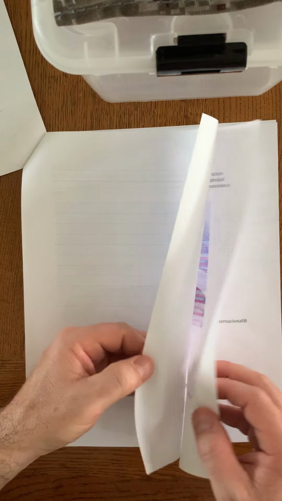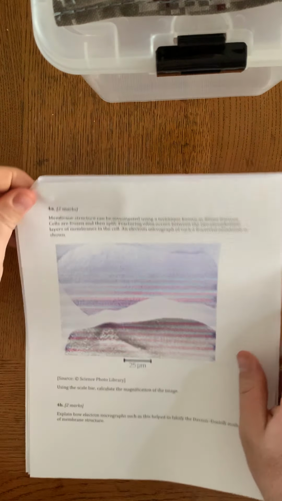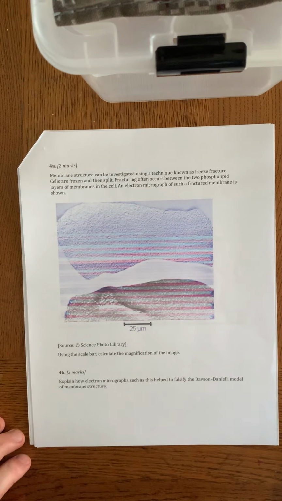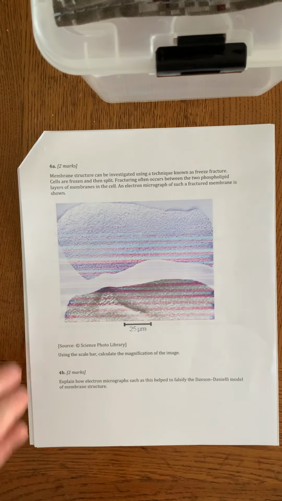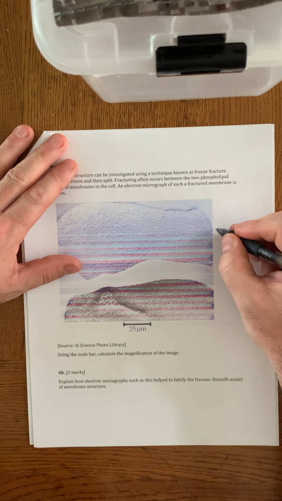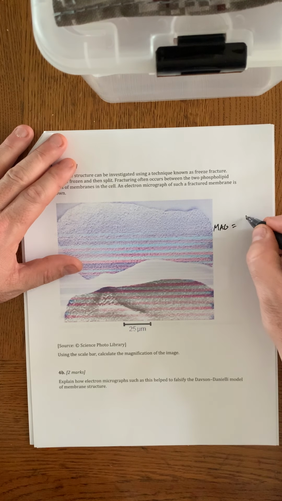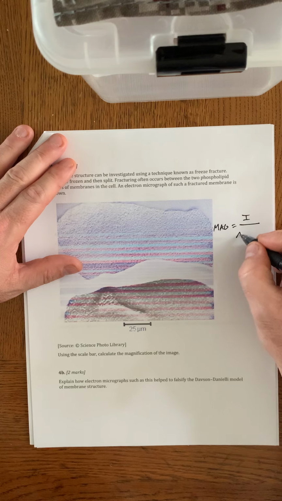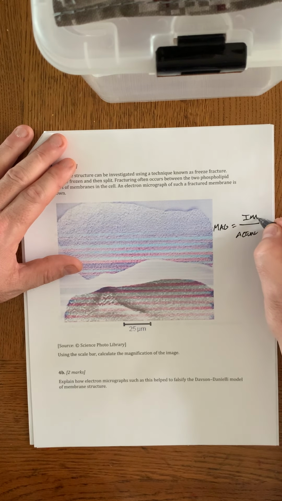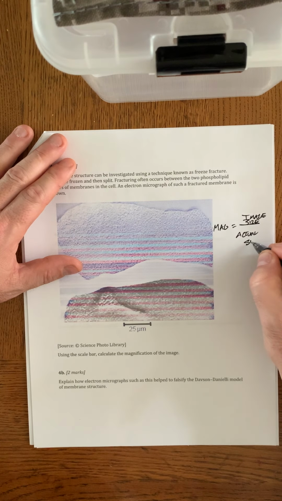Let's go to another one of our calculations. And this time I'll make it a little easier. Let me look at the centering of this. Yeah, you'll be able to see it. So last time I didn't have this where you guys could see my calculation. So magnification is equal to the image size divided by the actual size.